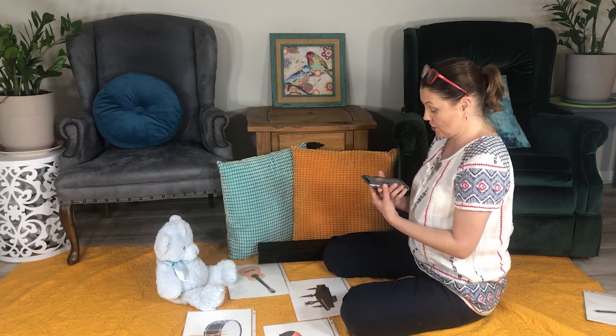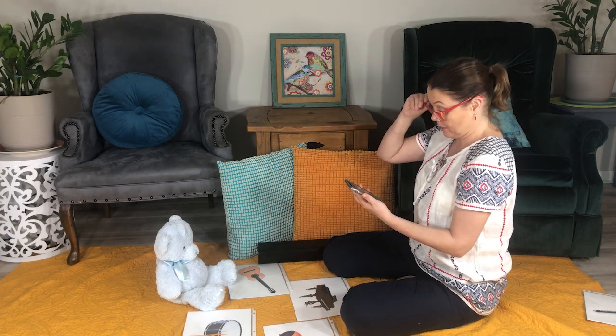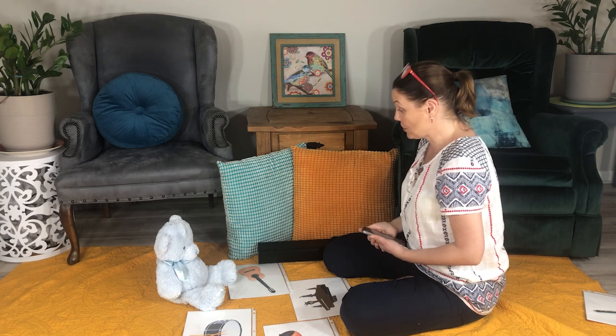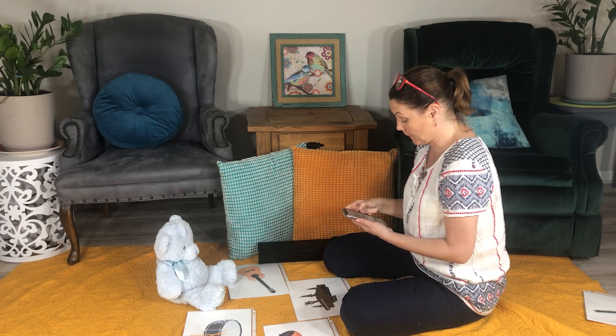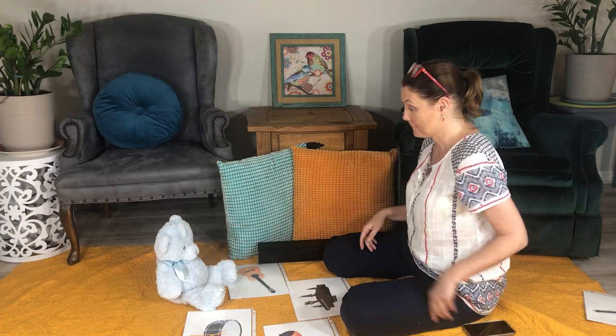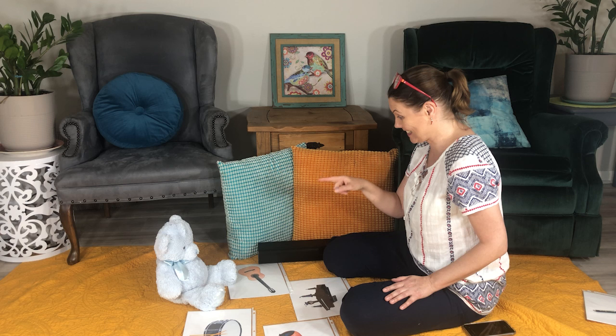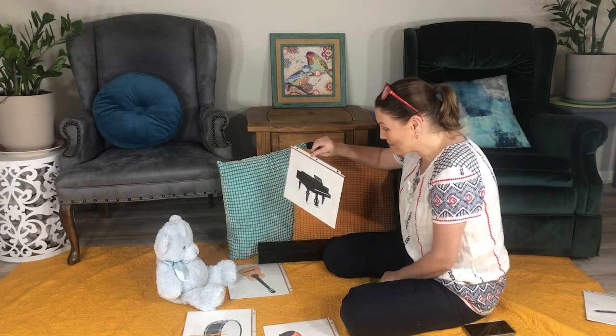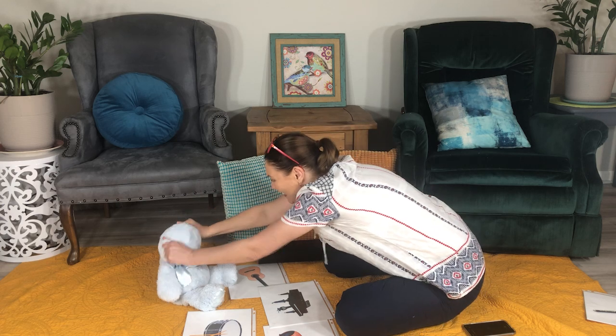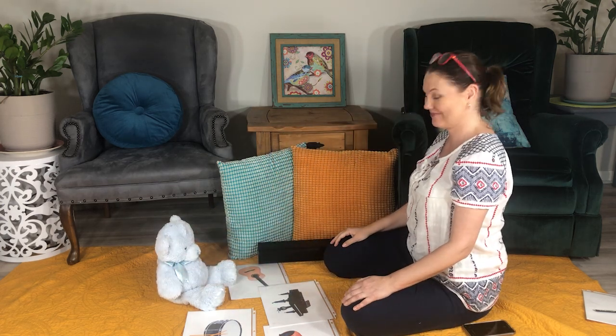Okay, so my question is, very simple. Which instrument is playing? Yes, you are right. That is grand piano. Thank you so much for your good ears. Thank you.